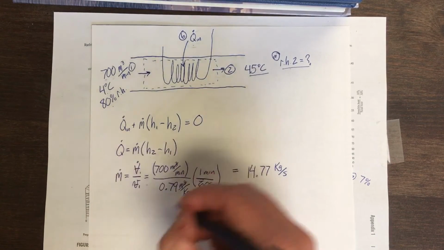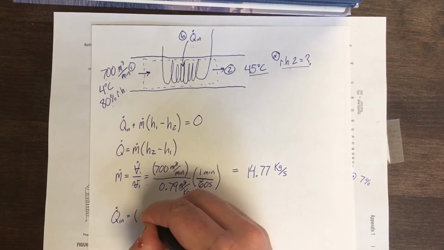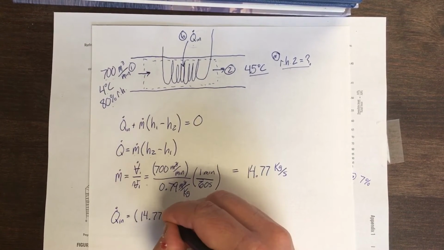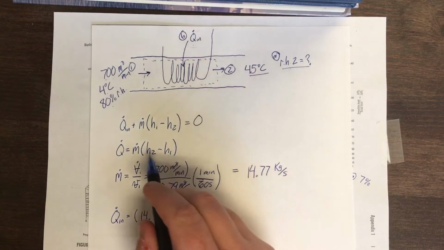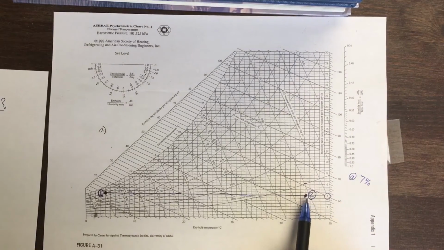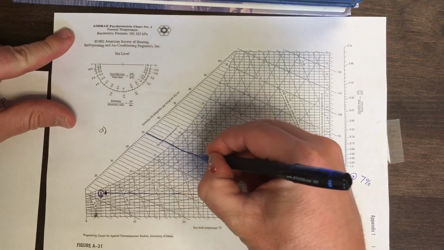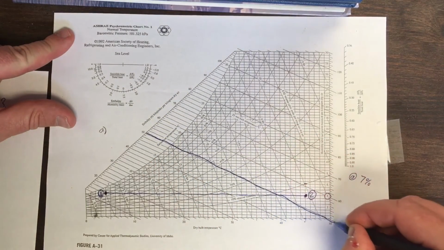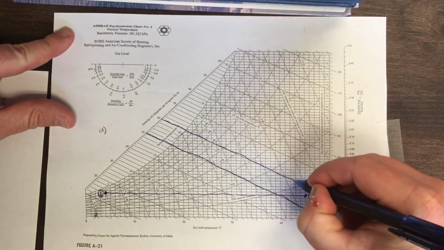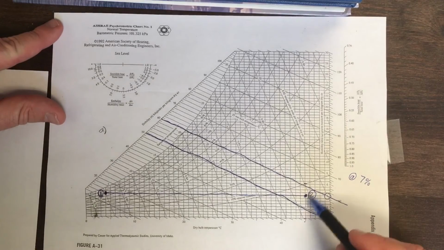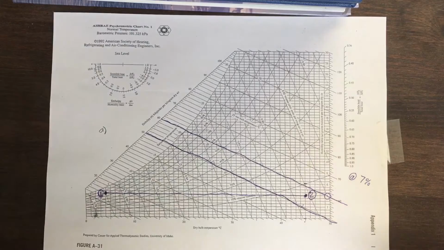Okay. Let's see, now we need Q in. H2 minus H1. Here's point 2. These lines of constant enthalpy, here's 50. Here's 60. So we can see we fall in between those two. That's more or less halfway. I'm going to call it closer to 60 than 50, so I'll call it 56.